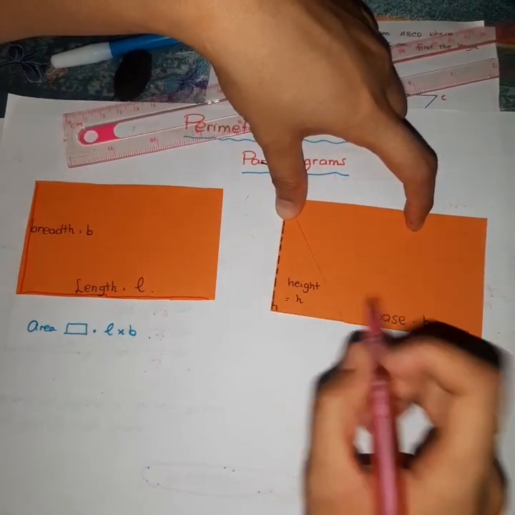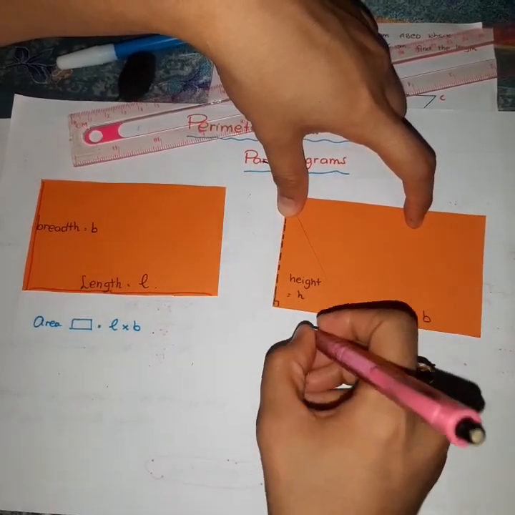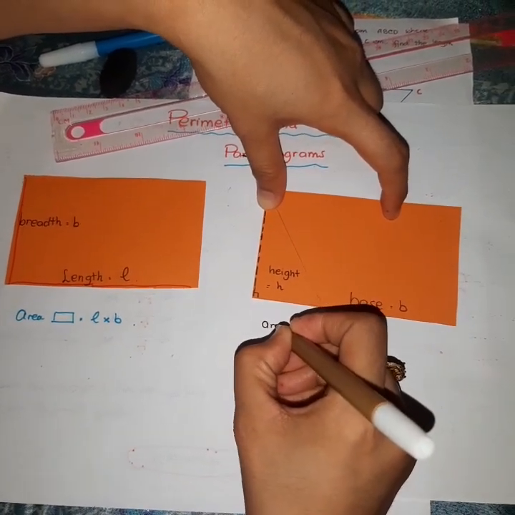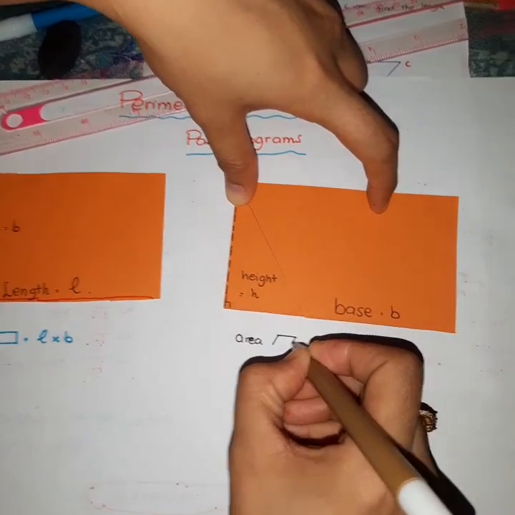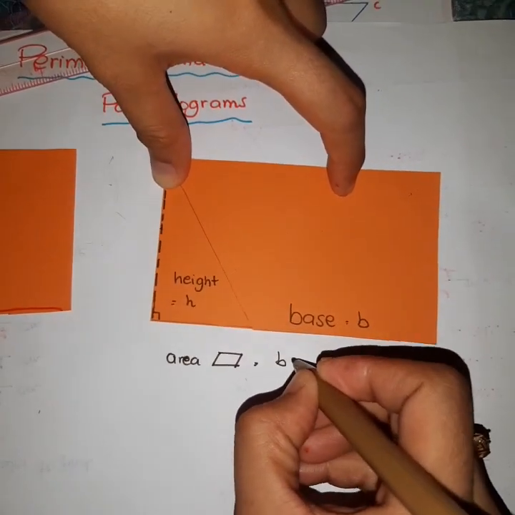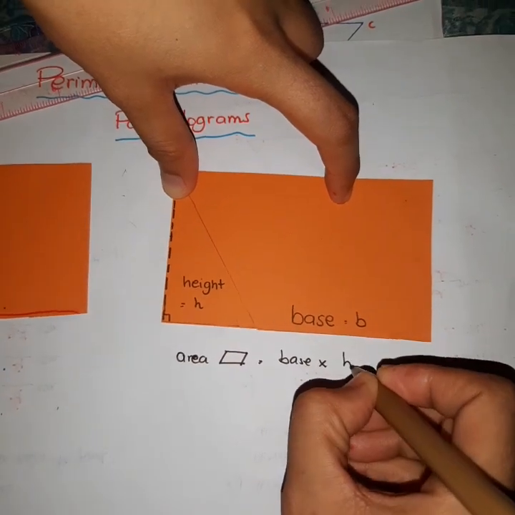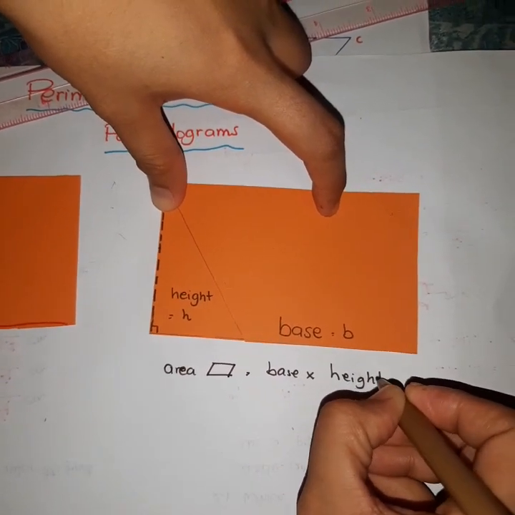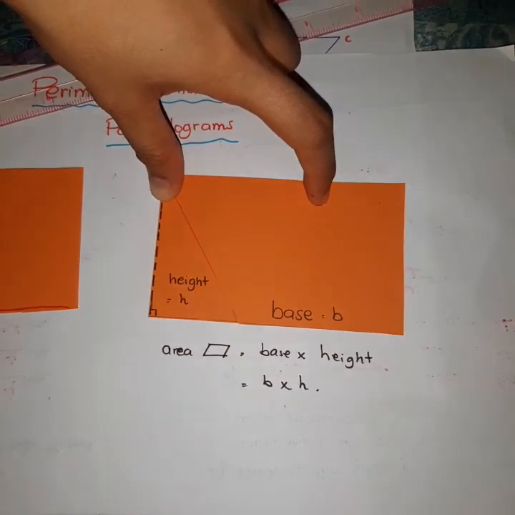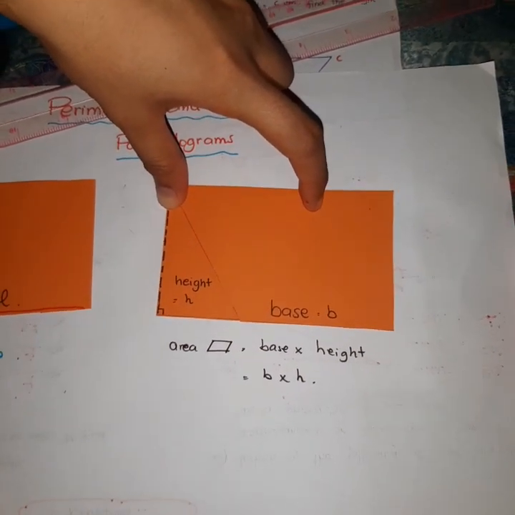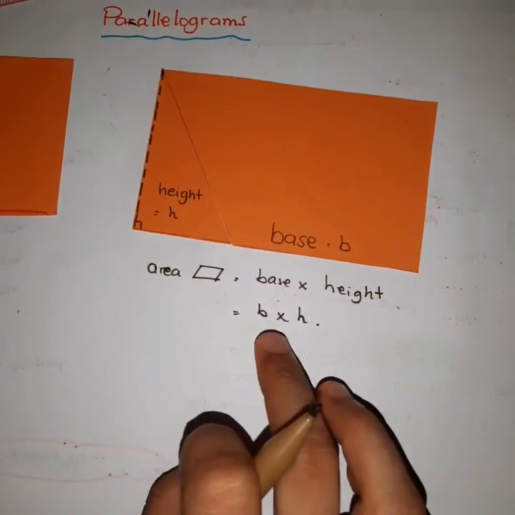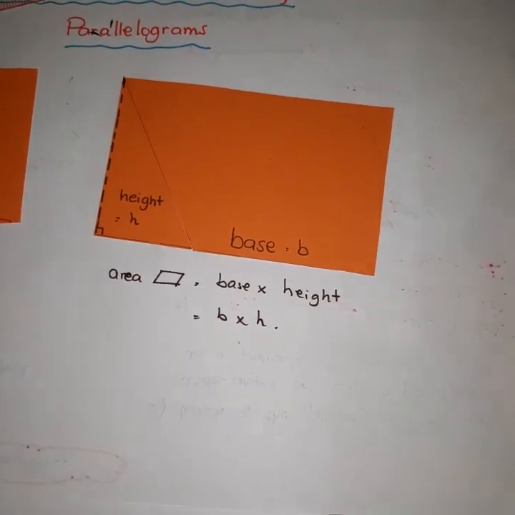But in this case, since we talk about parallelogram, it means the area of the parallelogram is base times its height, or b times h. So we already found the formula of parallelogram, which is base times height.